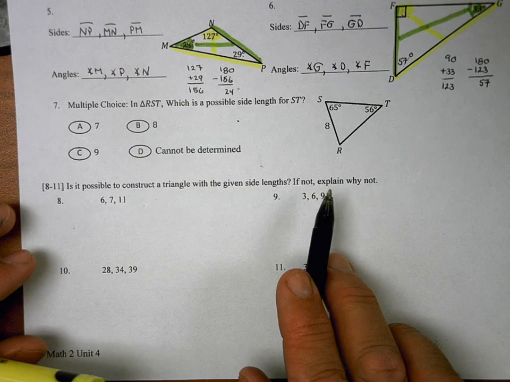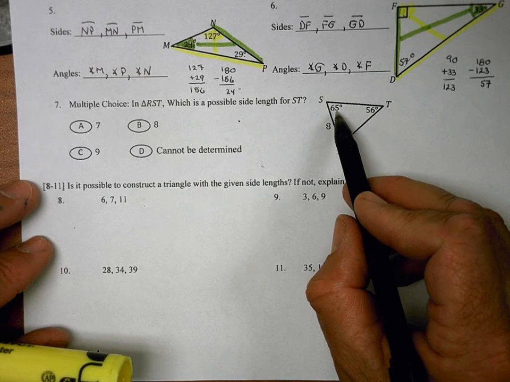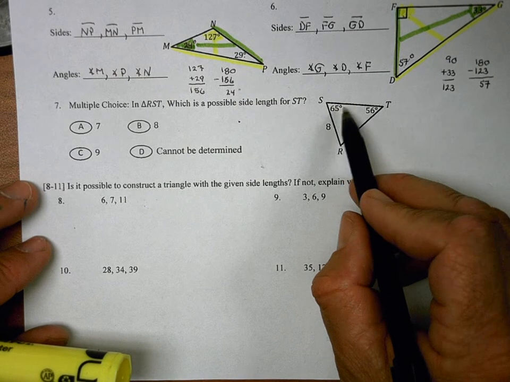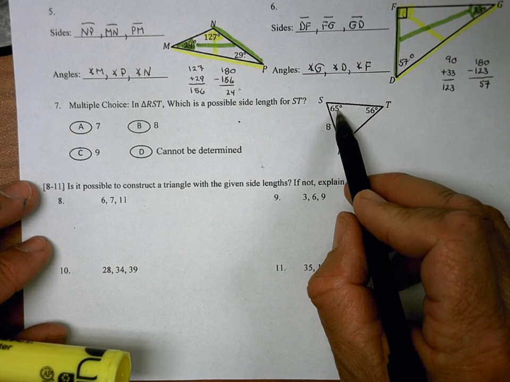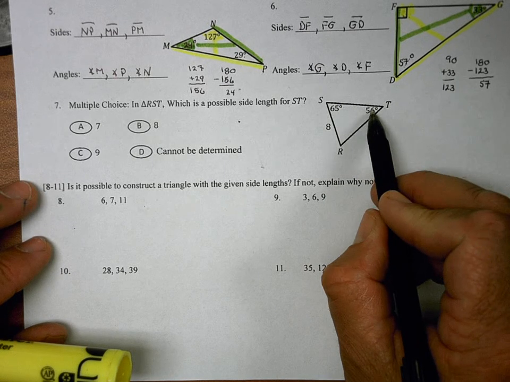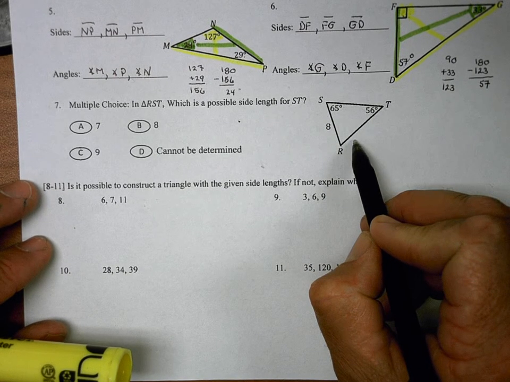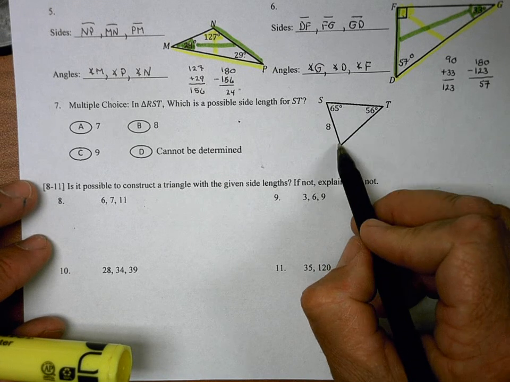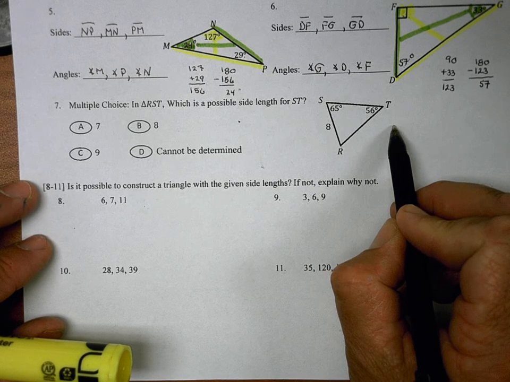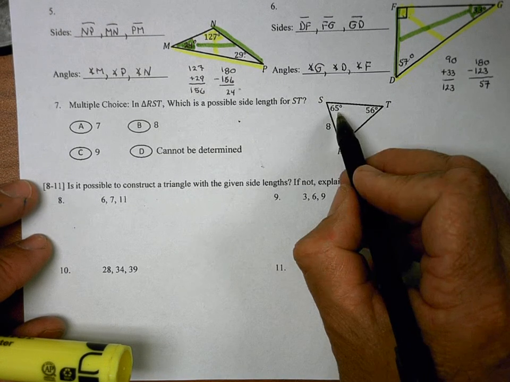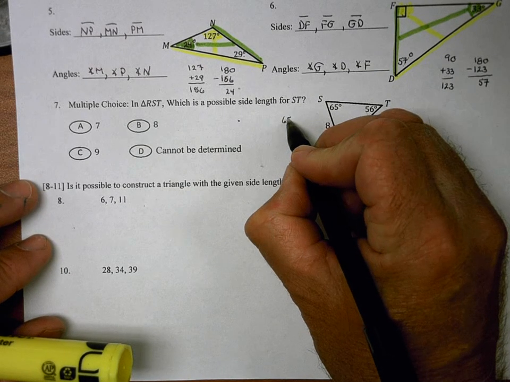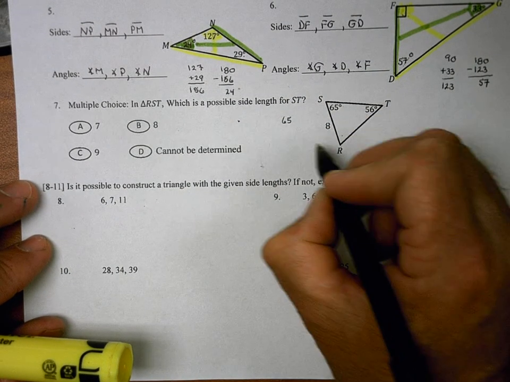Okay, so here's how we're going to do this problem. First thing I'm going to do is I know that this angle is 65, I know this angle is 56, and I know this side is 8. So what I want to do is get an idea of which side is going to be... I'm going to put the sides in order from small to large. So before I do that, I have to figure out how many degrees this missing angle R is.